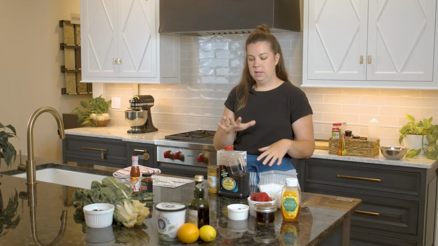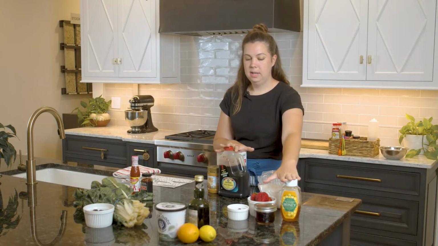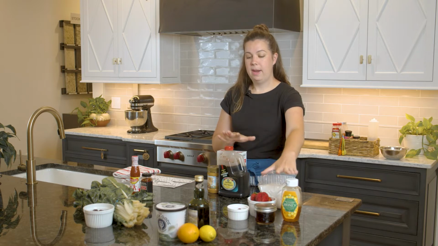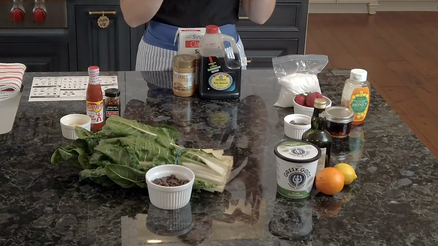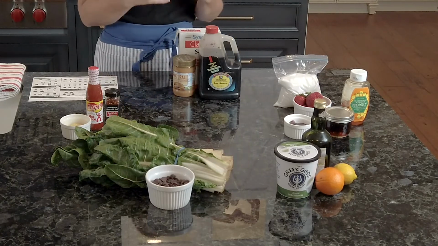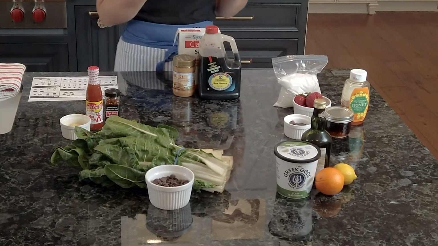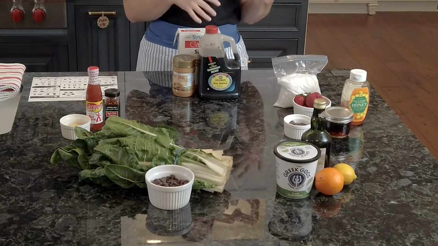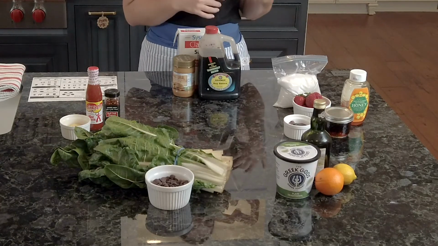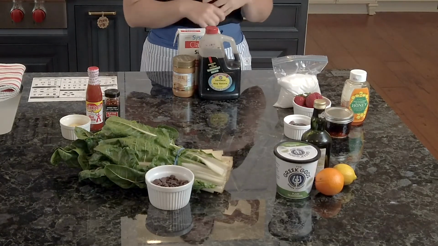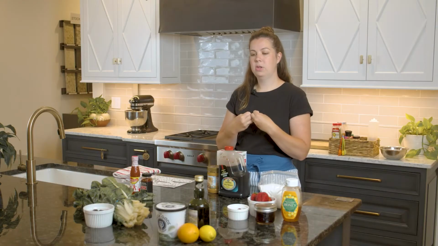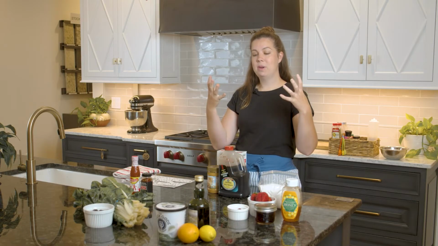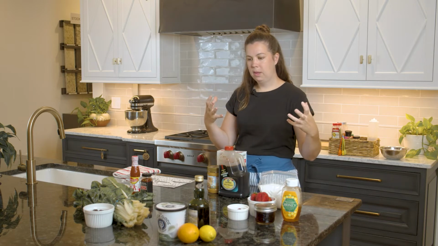So salty, sweet. These two profiles enhance each other when you combine them. If you start thinking about foods that are sweet and salty, a lot of times candies come into play, like chocolate covered pretzels or peanut M&Ms. You've got the sweet, you've got the salty. Both of those things together are just going to make both flavors that much better.